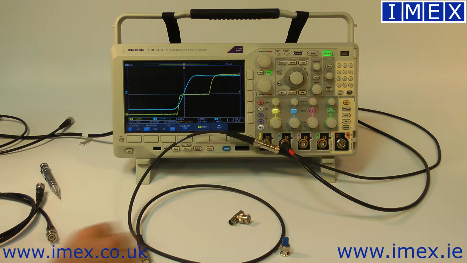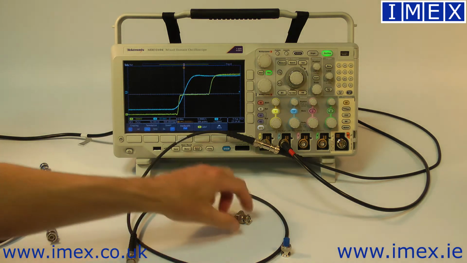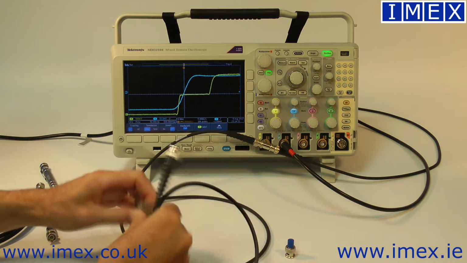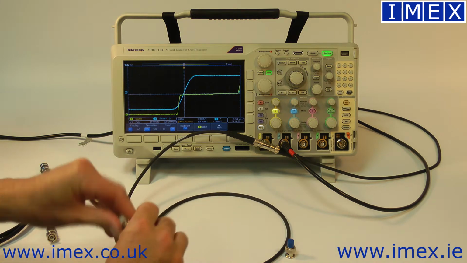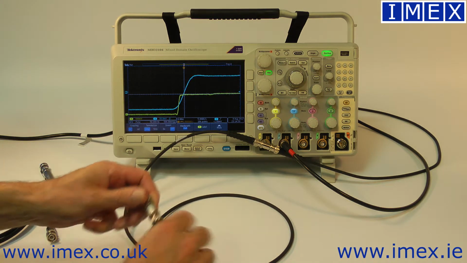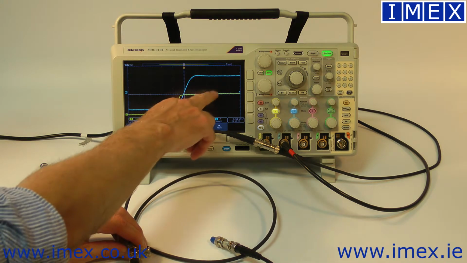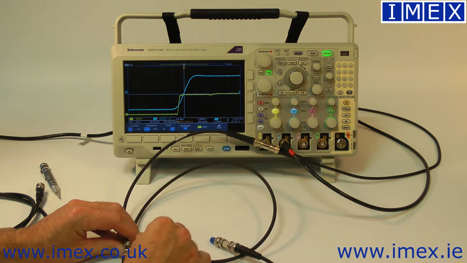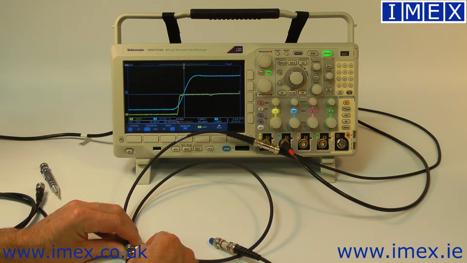If I were to increase the length, you can stretch that out a bit. I'll join it with a T-piece just to show a little impedance bump. Put 50 ohm back on the end. Okay. So now we can see there's a small bump here just for that BNC T-piece, and then back to 50 ohm for the coax. And if I pop my finger in the T-piece, you can see I'm just about affecting that little impedance bump we're seeing.